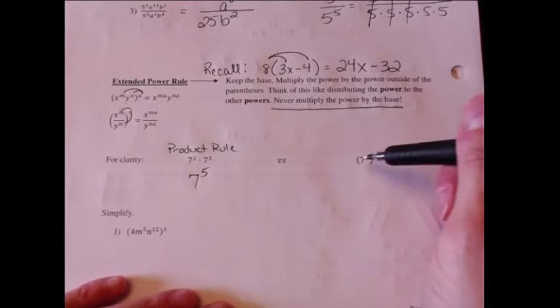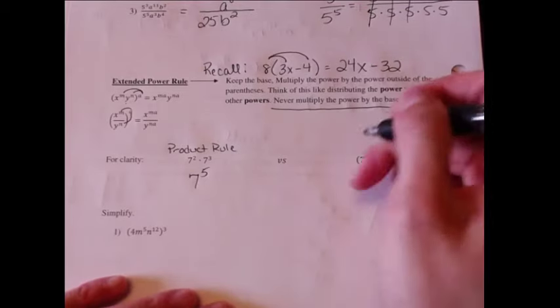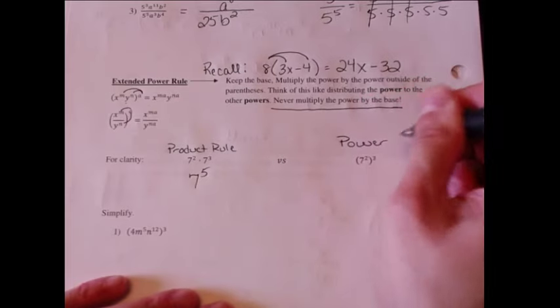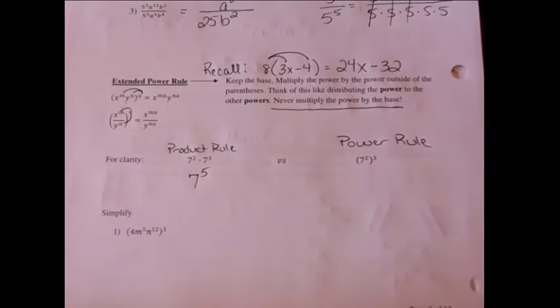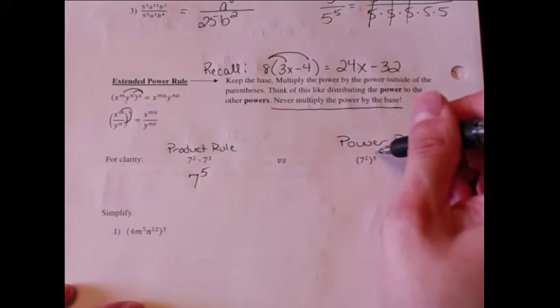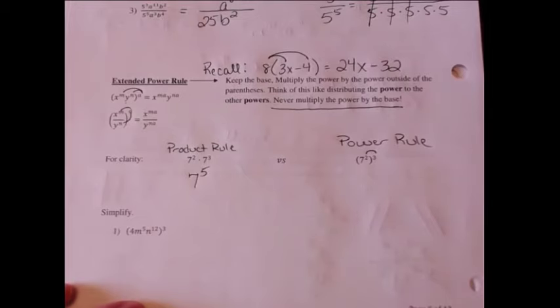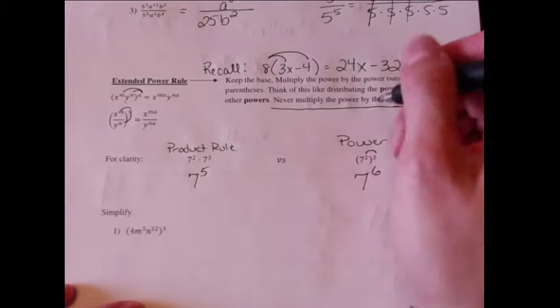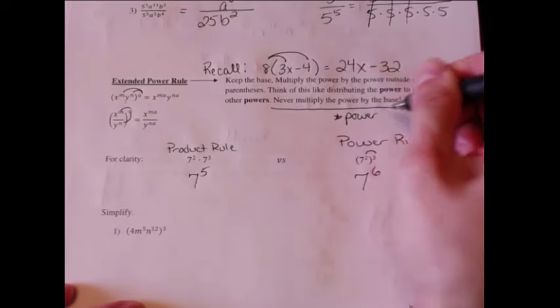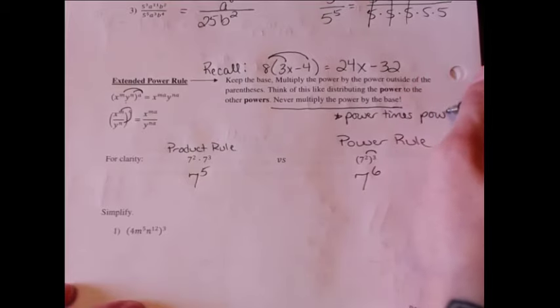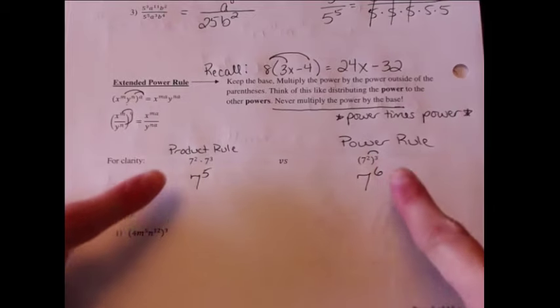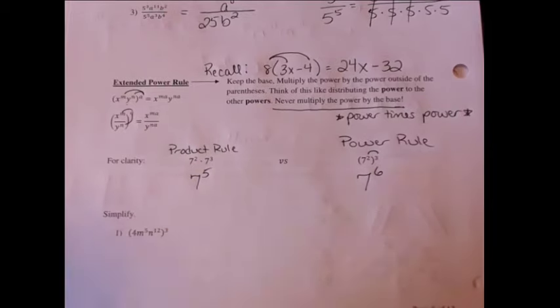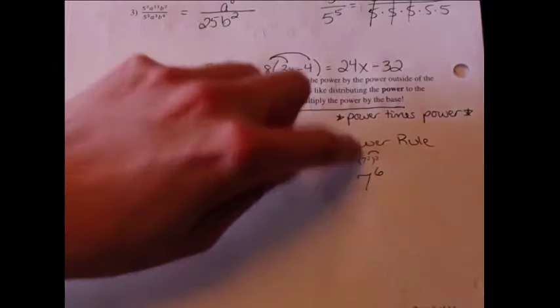But when we have 7 to the second raised to the third power, now we have the power rule. Didn't you hear it? 7 to the second raised to the third power. So this entire expression is being raised to the third. What that means is you're going to take this 3 and multiply it by that 2. Power times power. So this becomes 7 to the 6th. I'm going to write power times power. That's the main difference between the two. You should be able to look at these and say, oh yeah, that's the product rule and that's the power rule.